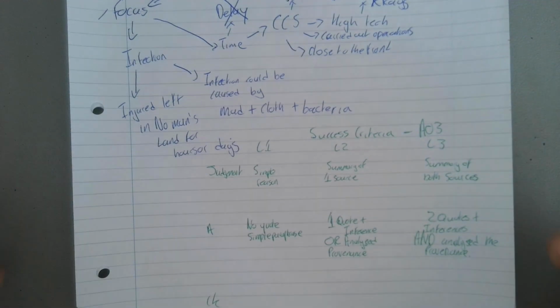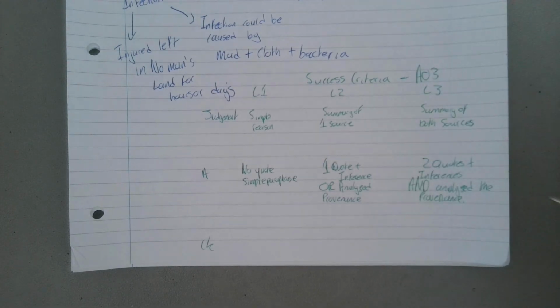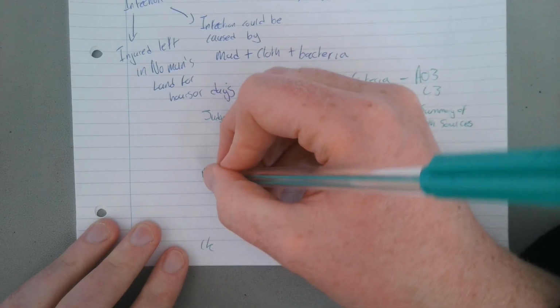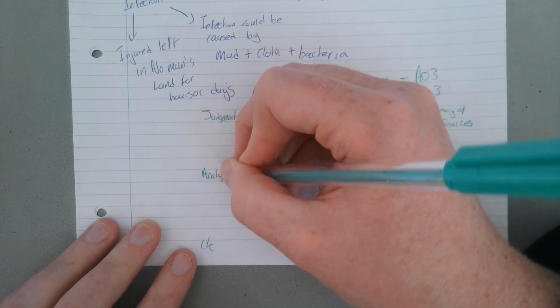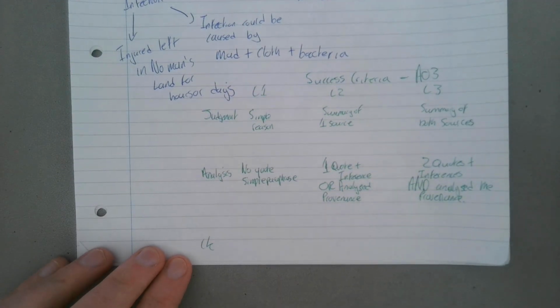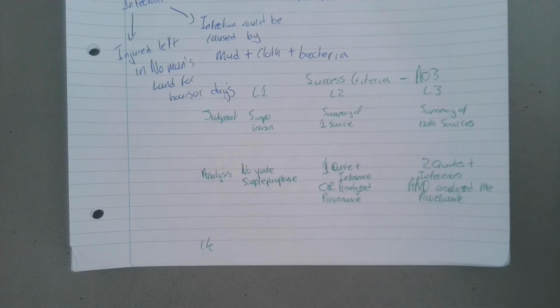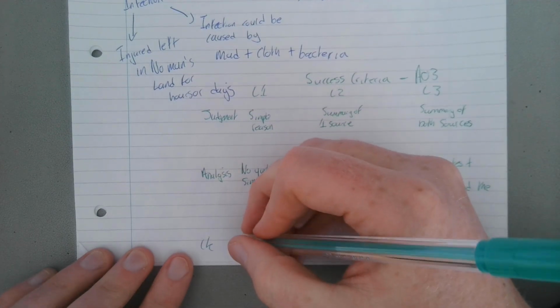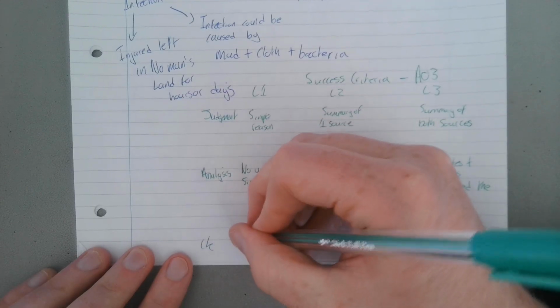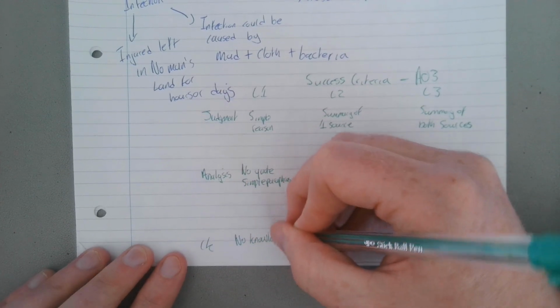And then finally, we've got judgment, we've got analysis, and then we've got contextual knowledge. I teach this through the acronym of JAC: Judgment, Analysis, Contextual knowledge. So level 1 for contextual knowledge, that's your own knowledge, there's just no knowledge. The student has not written anything.